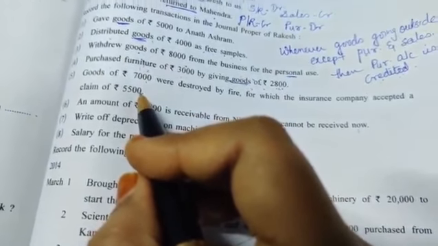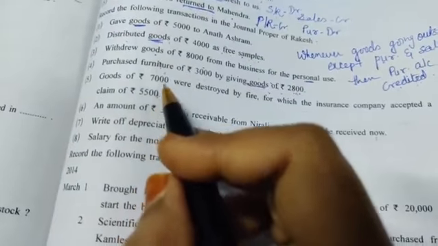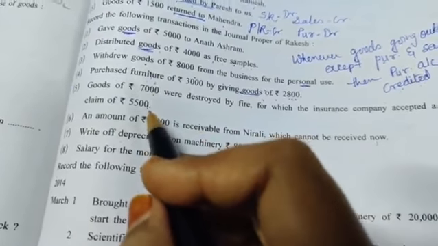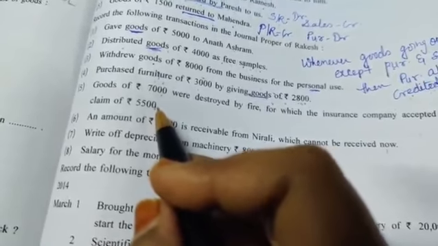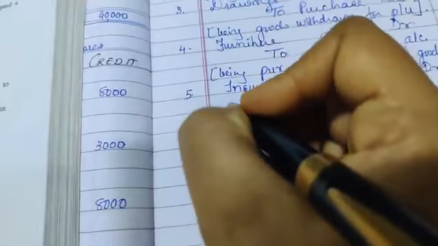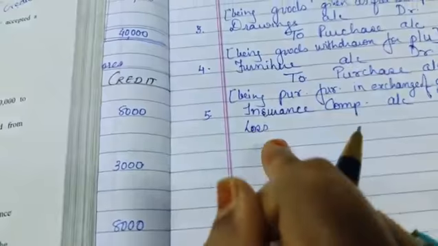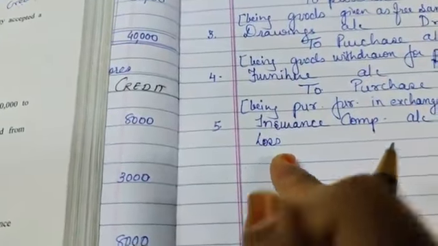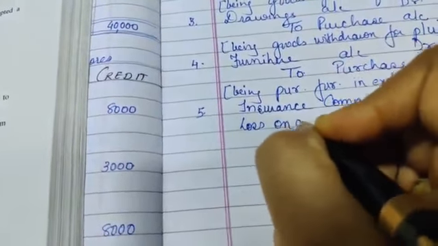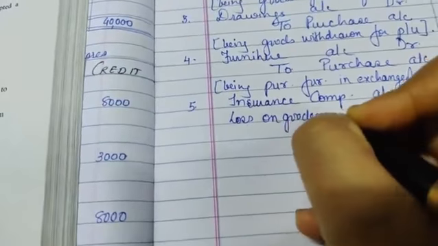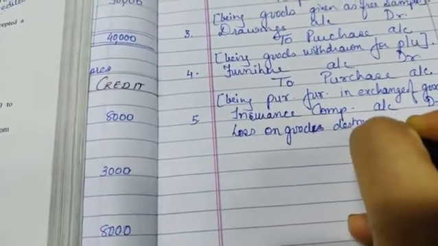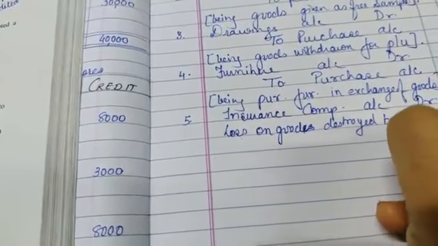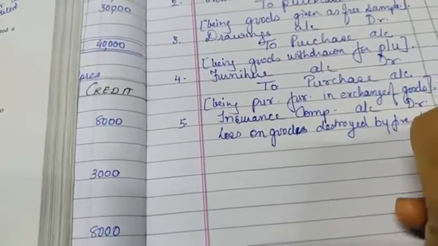Okay, then see 5,500, the loss of 7,000, insurance company is going to give us 5,500. So the difference of that is 1,500. 7,000 minus 5,500. So the difference of 1,500 will be treated as loss. So here loss is always debited according to nominal account rule, debit all expenses and losses. So loss on goods destroyed by fire account debited.